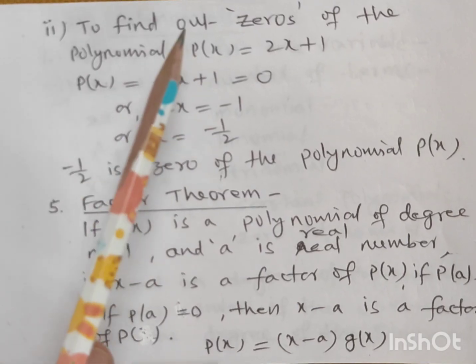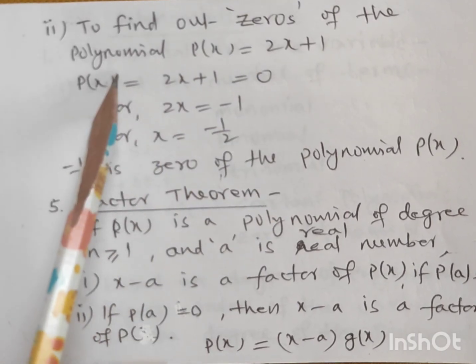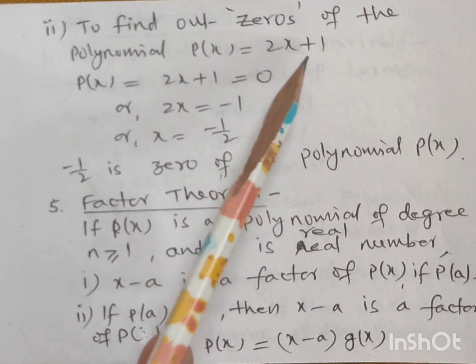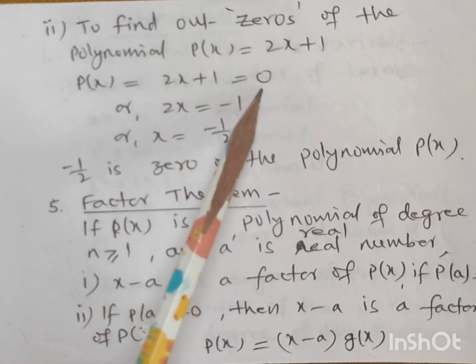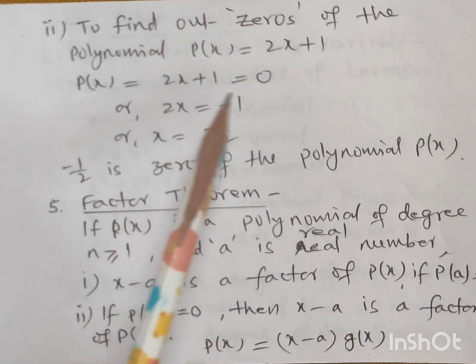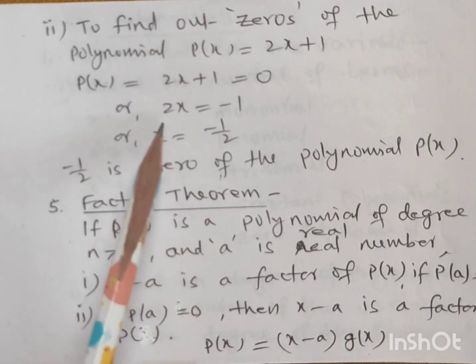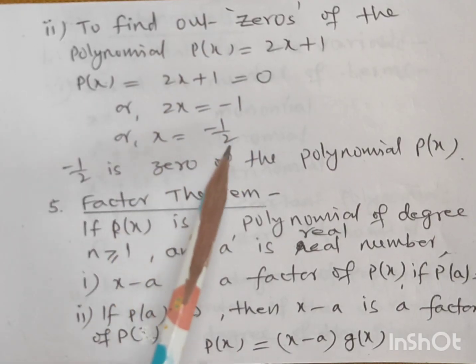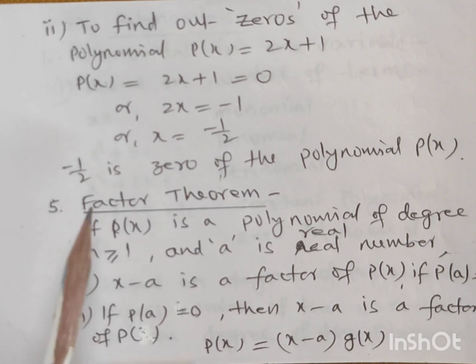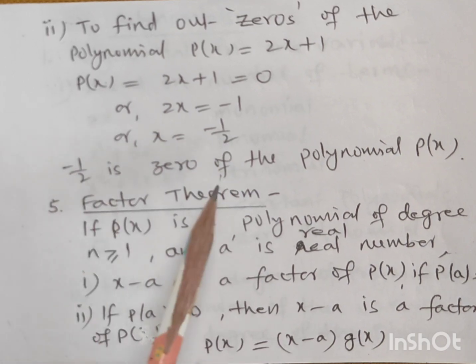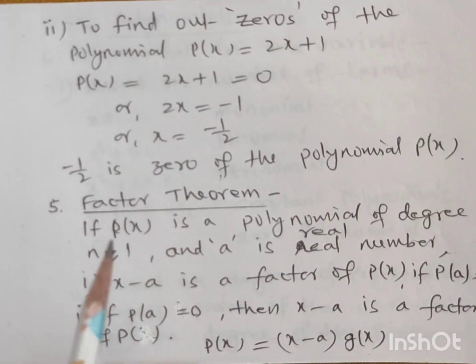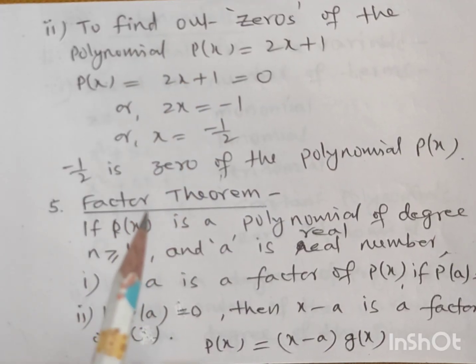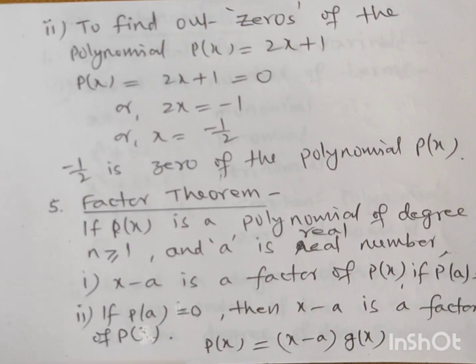Now, to find the zeros of the polynomial p(x) equals 2x plus 1, we equate this polynomial to 0. Now this becomes an equation and we solve it and get the value of x as minus 1 by 2. Minus 1 by 2 is the zero of the polynomial p(x). For any polynomial, if you want to find the zeros, we equate the polynomial to 0 and then get the values of x.